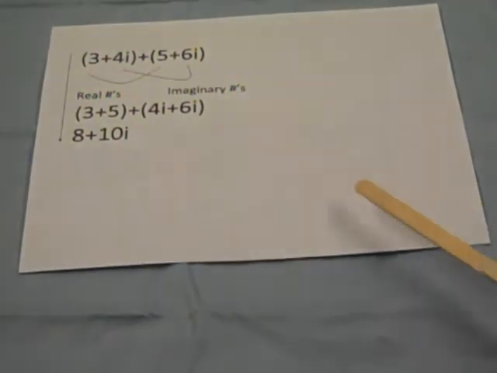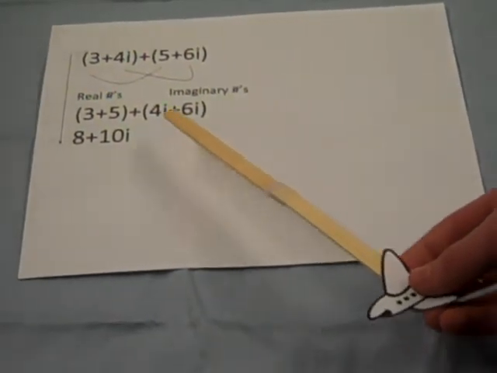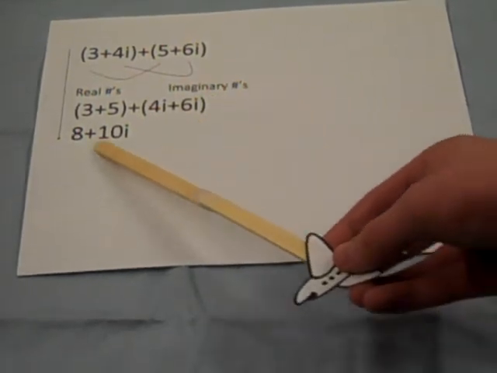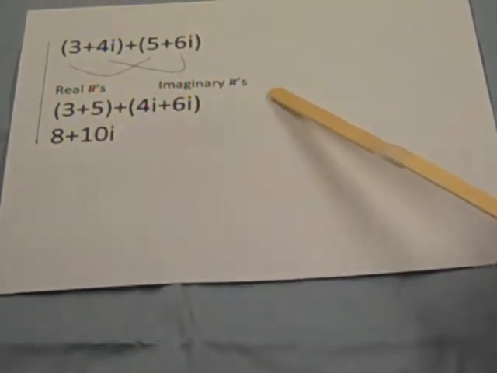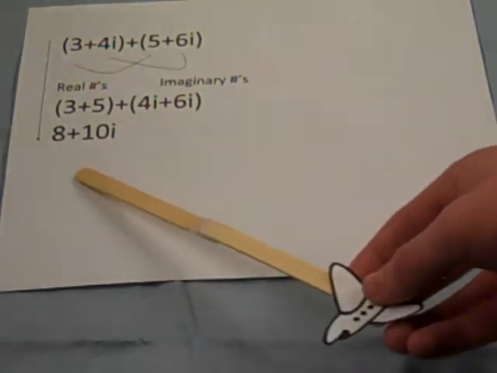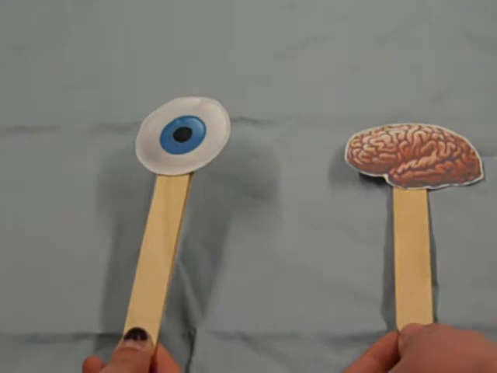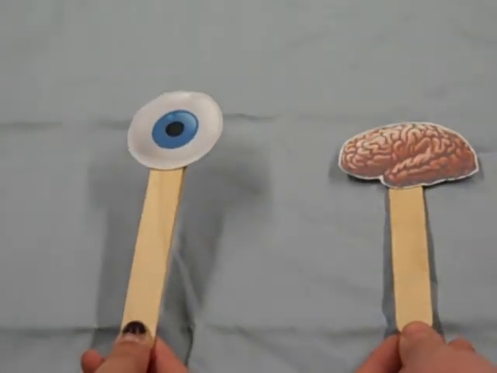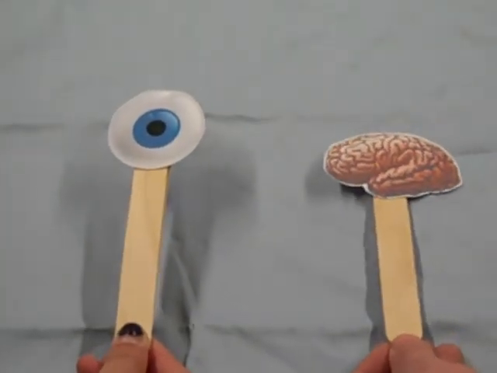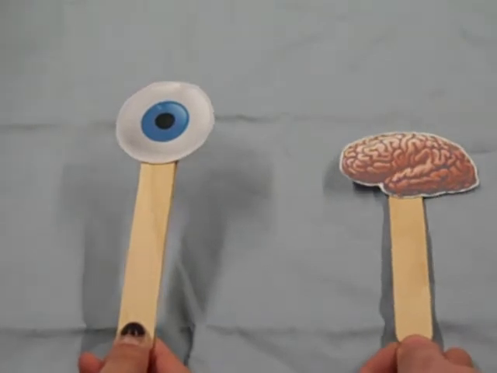A mathematical explanation can be shown through the example of 3 plus 4i plus 5 plus 6i. Add the first terms, the real numbers, and then add the second terms, imaginary. The answer is 8 plus 10i. But what about subtraction? It's not that different. This identical operation can be executed when using subtraction, except that you subtract the terms instead of add. Oh, I get it now.